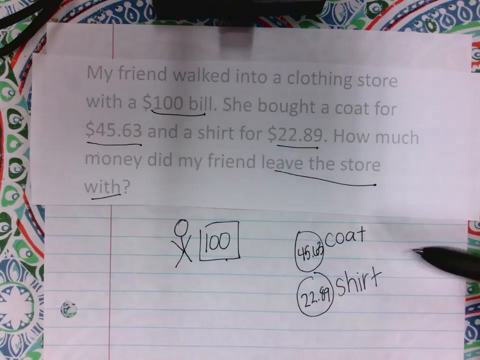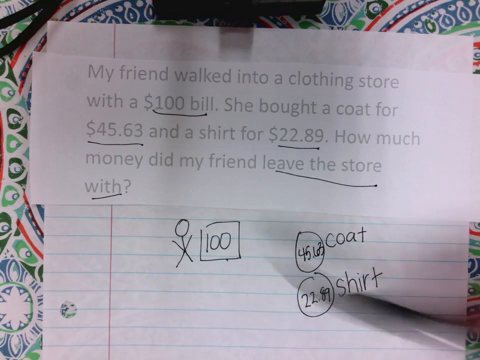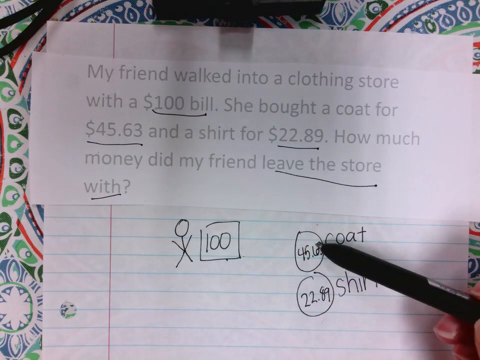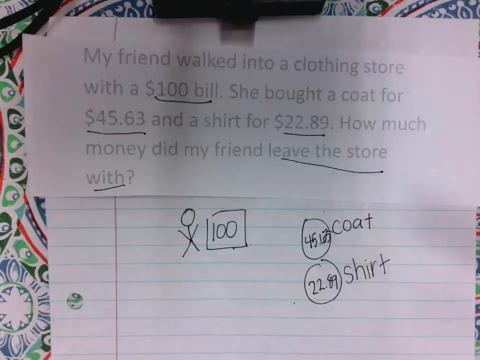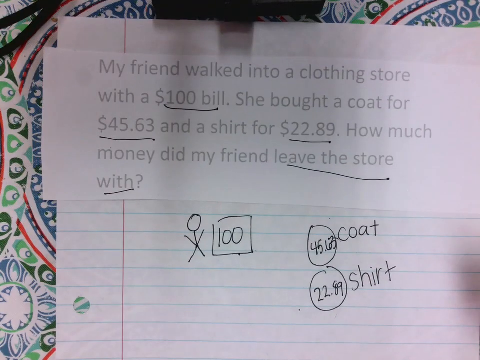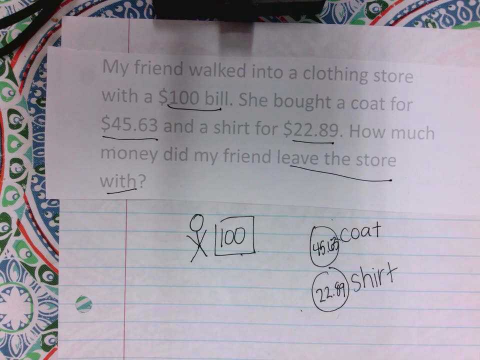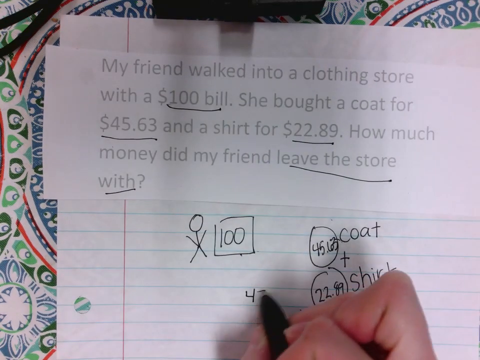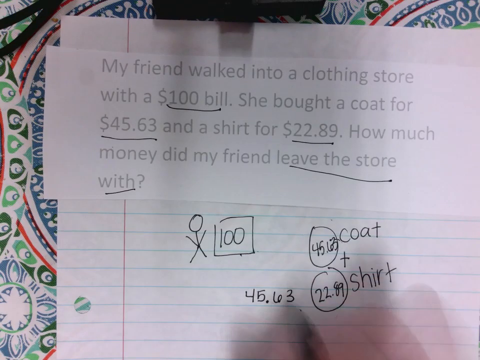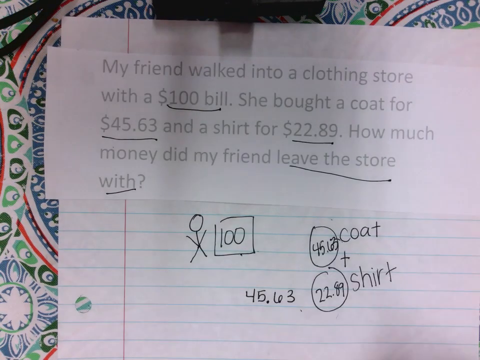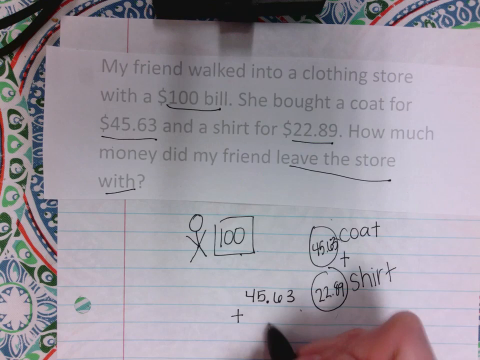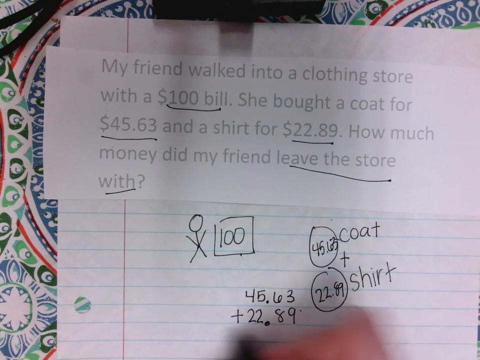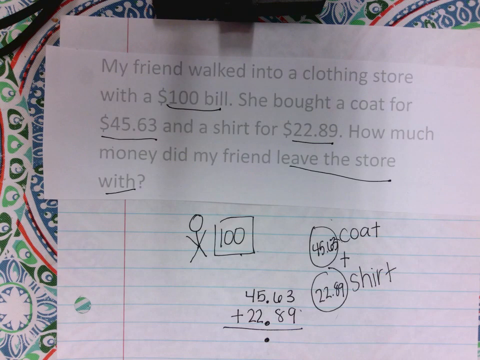Notice it doesn't ask us how much she spent, it asks us how much she left the store with. Well, she went in with 100 and she bought something, so we have to figure out how much she came out with. So first we need to figure out how much did she spend. So we're going to add up her coat and her shirt. So this is what we just practiced doing. So 45 63/100, or $45.63, plus we're going to line up our decimal, 22.89. Bring our decimal straight down.